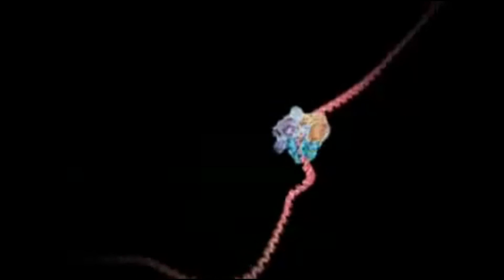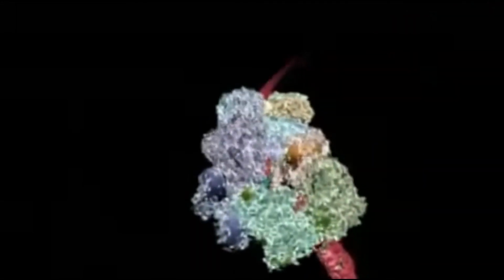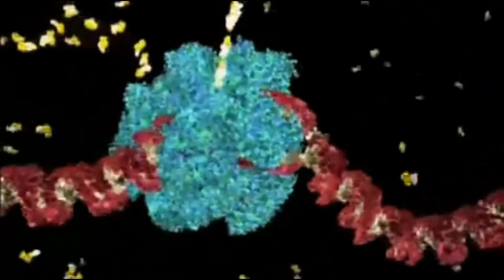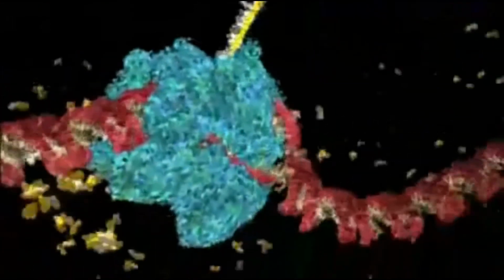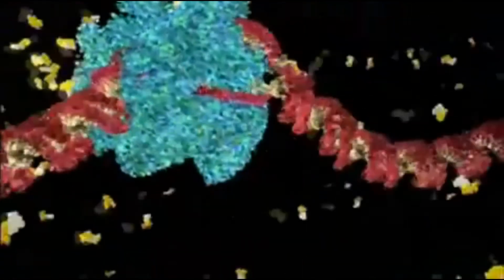It's these that trigger the first phase of the process, reading off the information that will be needed to make the protein. The gene is the length of DNA stretching away to the left. Everything's ready to roll. 3, 2, 1. The blue molecule racing along the DNA is reading the gene. It's unzipping the double helix and copying one of the two strands.